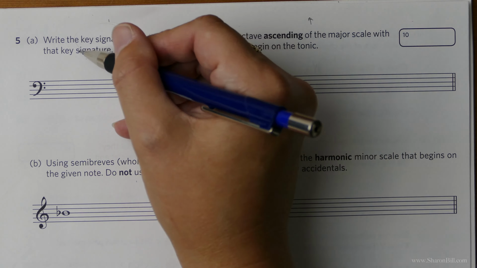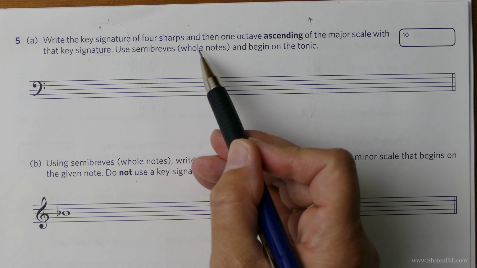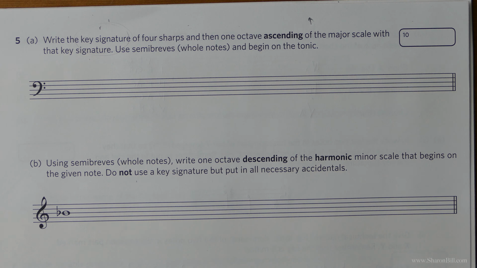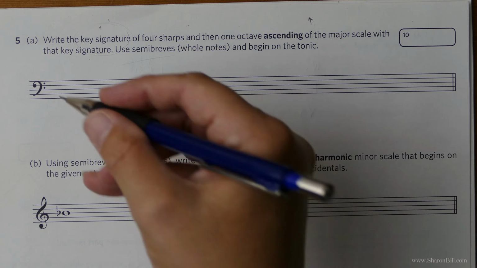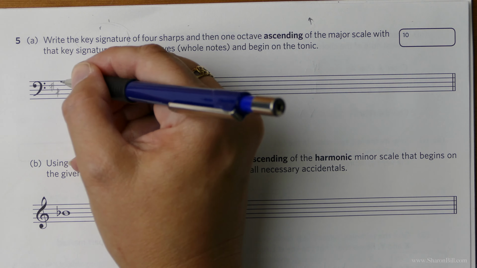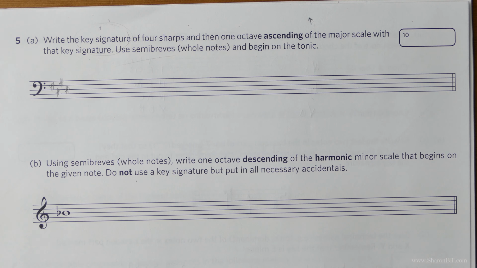So we need to write the key signature, so that's the first job. We need a key signature of 4 sharps, and then we need to write 1 octave ascending, so we're going upwards, of the major scale of that key signature. We're using semibreves, so we don't have to worry about stems, and of course we're beginning on the tonic. So the key signature of 4 sharps is F, C, make sure you get it in the clef positioned correctly, G, D, and that's the key signature for E major.